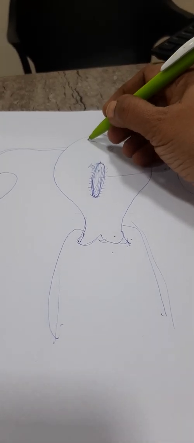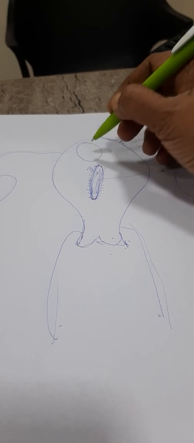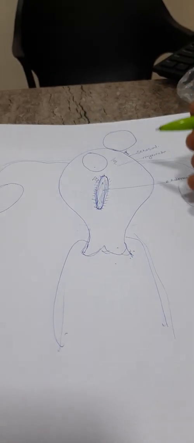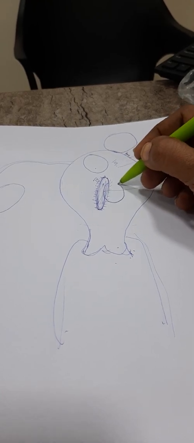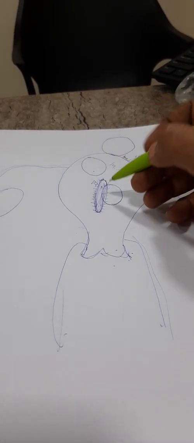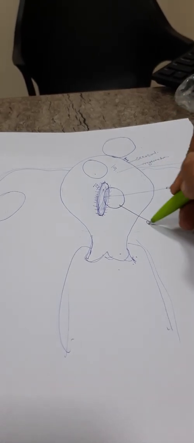Suppose if the fibroid is occupying the myometrium, that is an intramural fibroid. Suppose it is occupying the inner layer, that is the third layer of the uterus, then it is called the submucous.